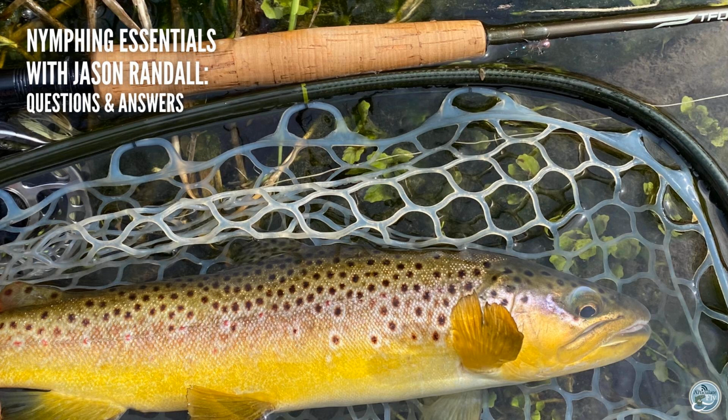I change flies more for weight to achieve goal number 1 than I do for changing it to a different species. So a lot of my flies are attractors and something that would maybe be more suggestive than strictly imitative.